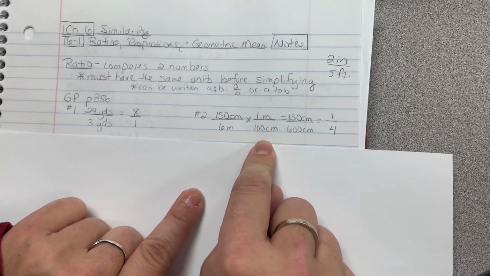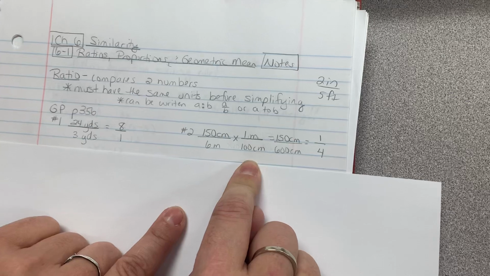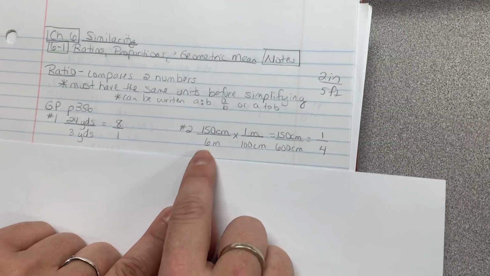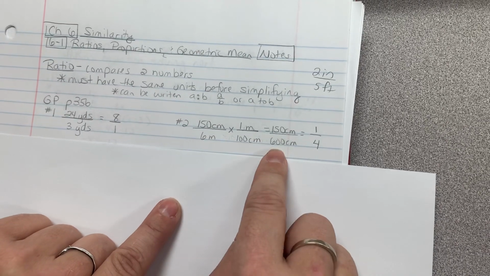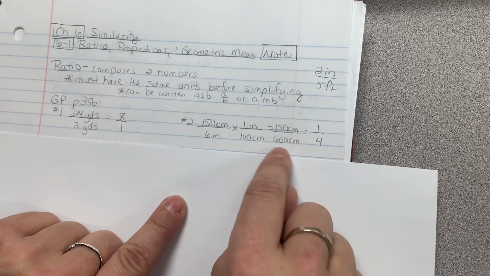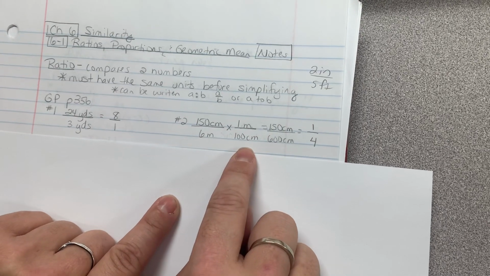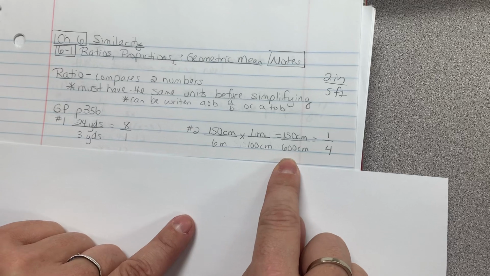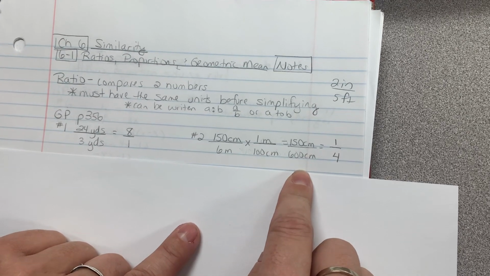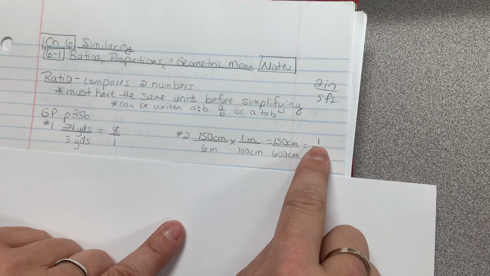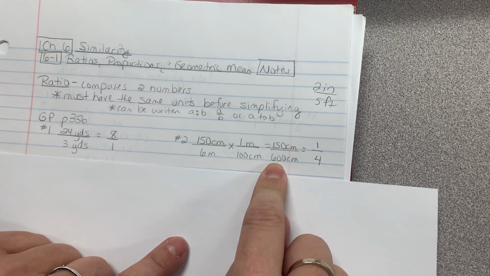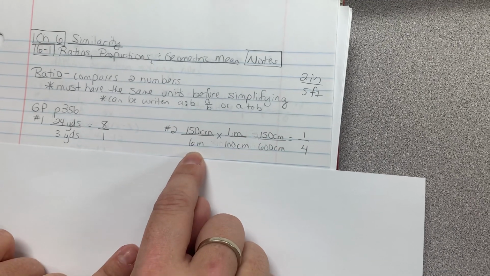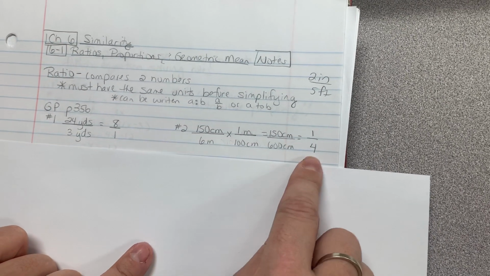Remember, when you multiply fractions, which is kind of what these are, I did 150 times 1 and I got 150. 6 times 100 gives me 600. And I converted everything into centimeters. So I have 150 centimeters to 600 centimeters, same unit, which means I can divide. 150 divided by 150 gives me 1. 600 divided by 150 gives me 4. So this converted into centimeters and simplified is 1 to 4.